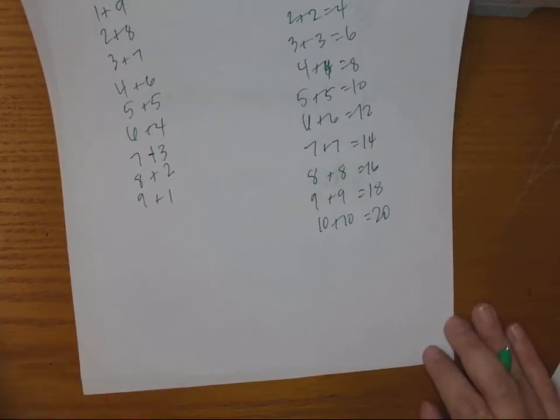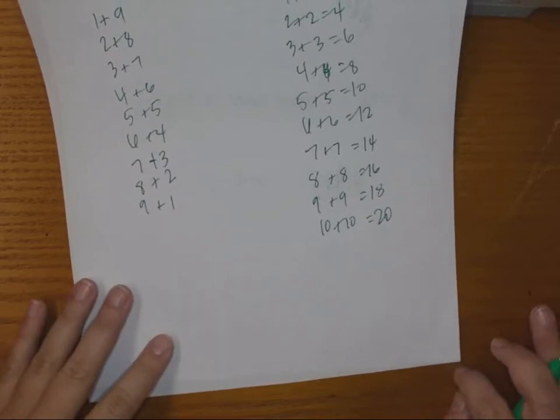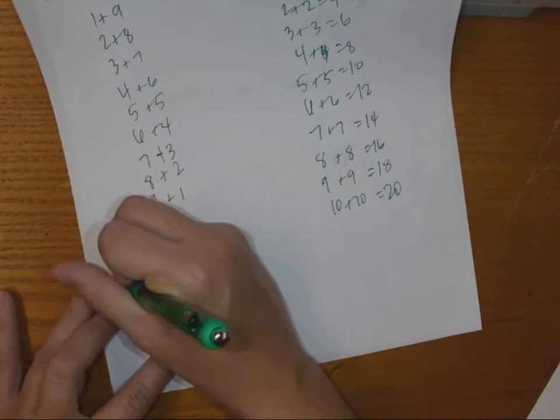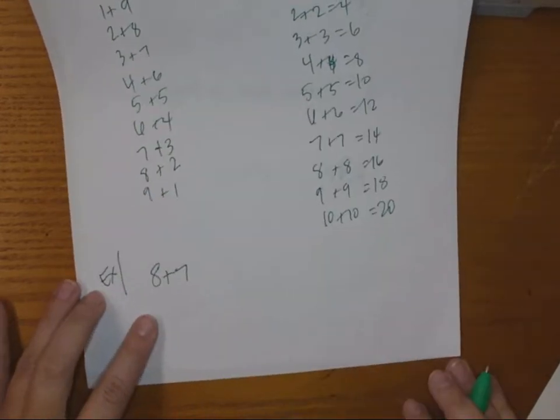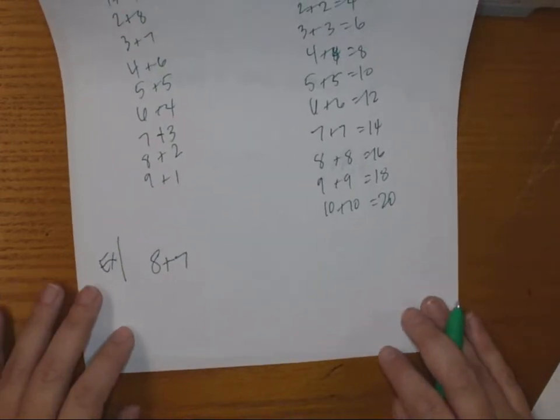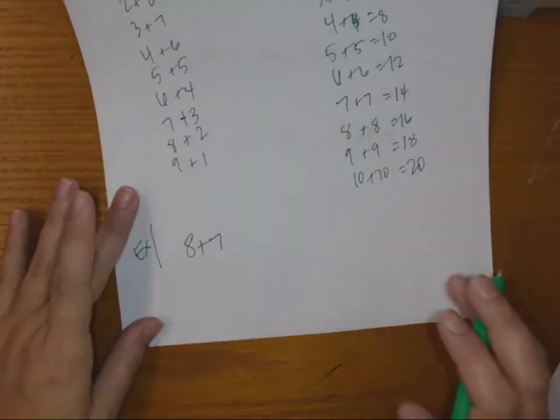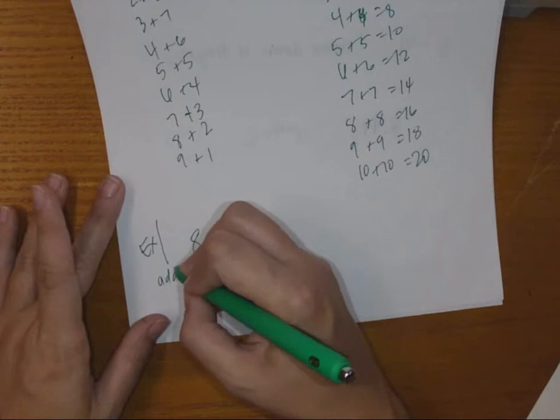So for example, if I wanted to do the problem, let's do 8 plus 7. And we're going to use number facts to solve 8 plus 7. There are 2 ways you can do this. So if I wanted to use numbers that add to 10.